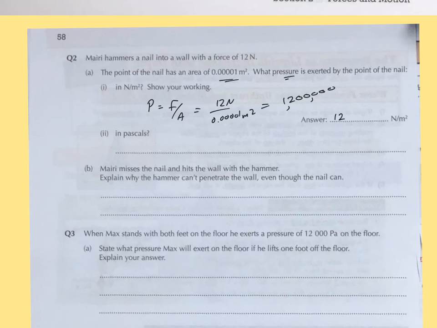So 1,200,000 newtons per square meter. Count your noughts very carefully on questions like that. In pascals, well, it's the same, because newtons per square meter are the same as pascals. So it is also exactly the same, 1,200,000 pascals. That's because newtons per square meter are exactly the same as pascals. They are the same thing.